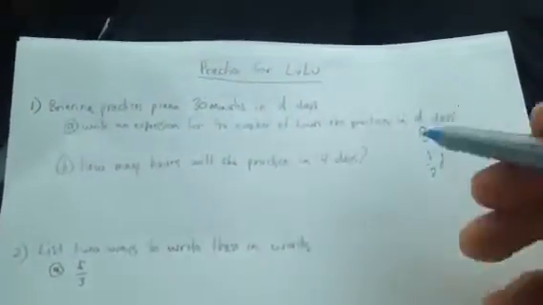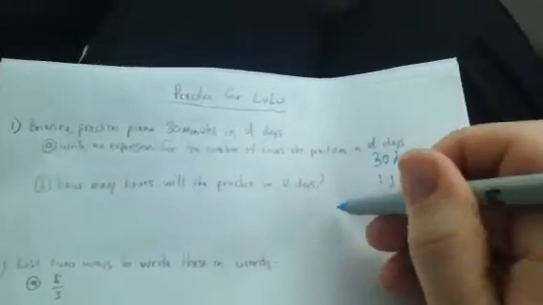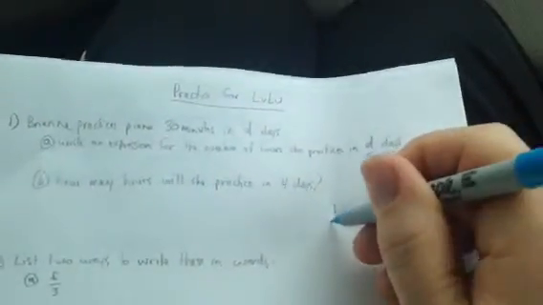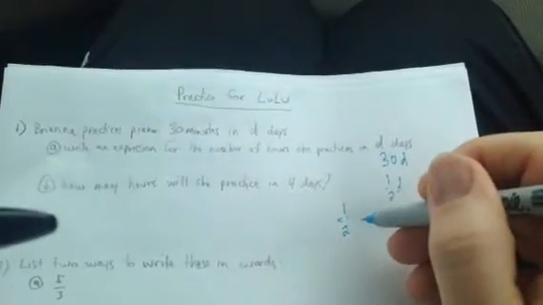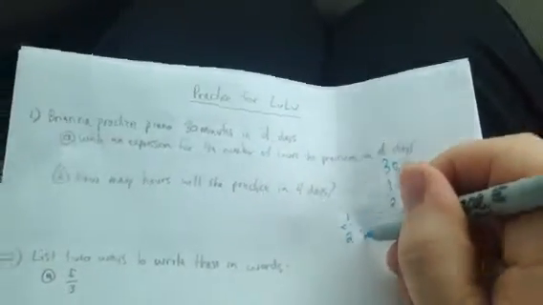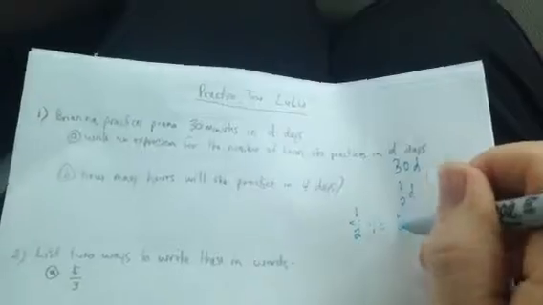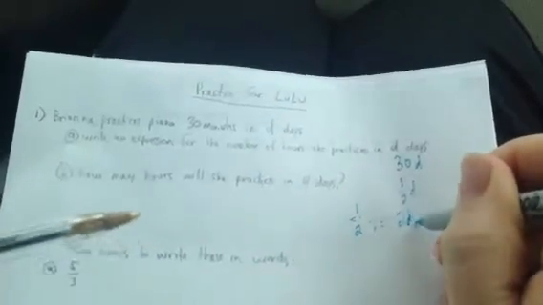How many hours will she practice in 4 days? It would be 1/2 times 4 is D, and that equals 2. So in 4 days she'll do 2 hours.